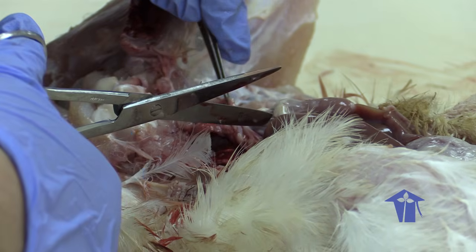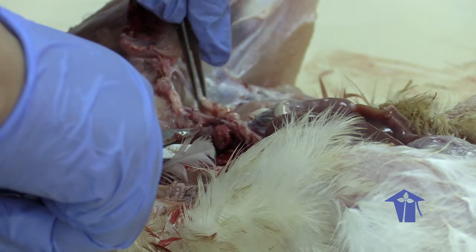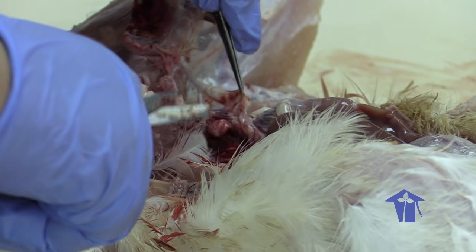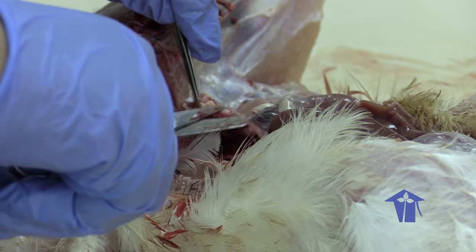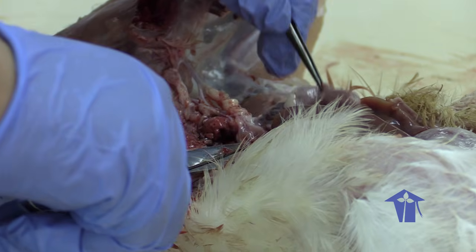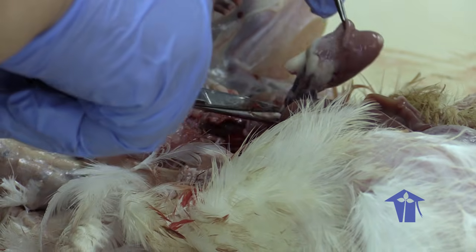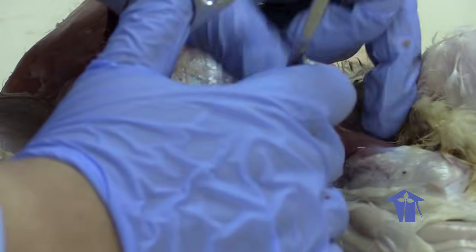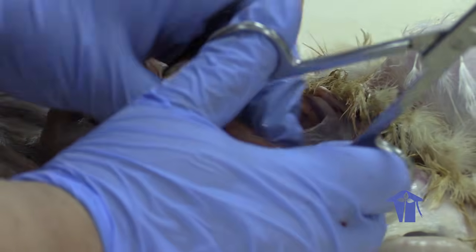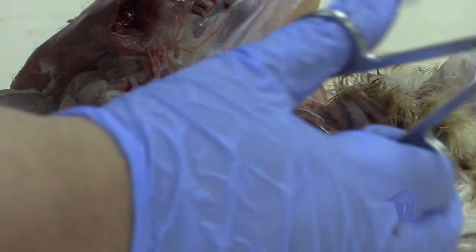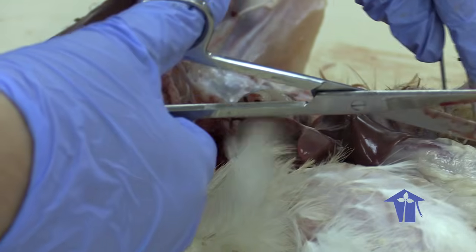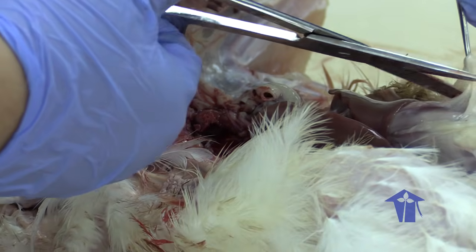I actually accidentally cut through the digestive tract here. So this is the digestive tract that's leading down here to our gizzard.